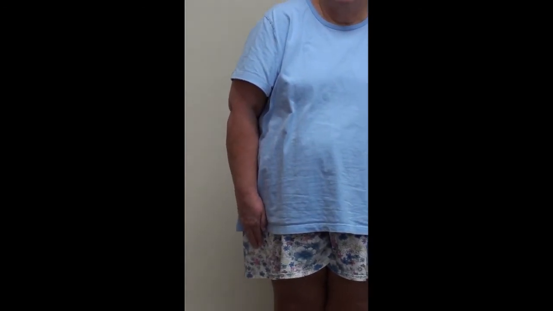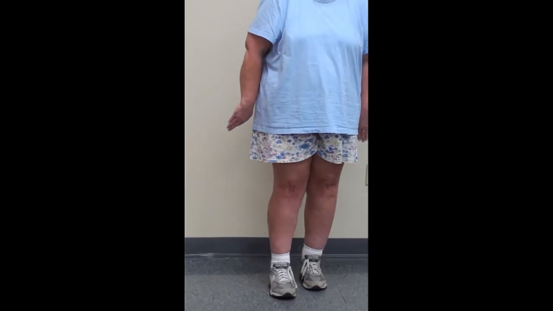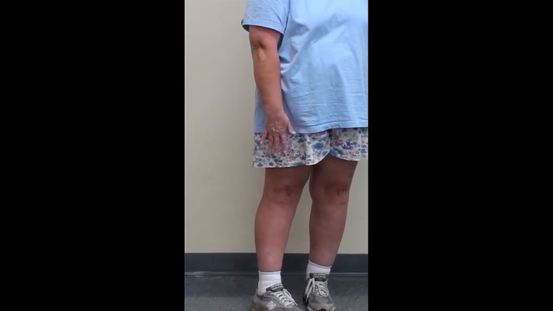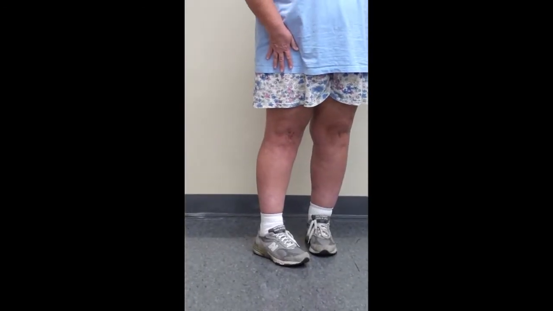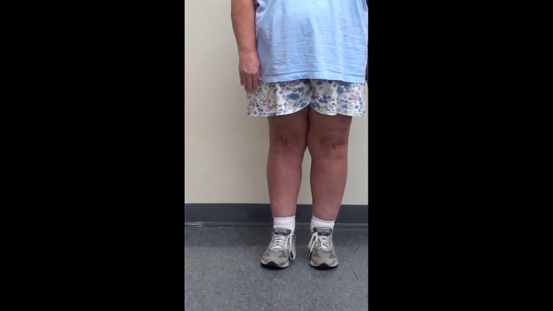I could do the same thing with my lower limb. I can rotate my foot inward. My whole femur is medially rotated. I go back to the anatomical position, it's externally rotated.